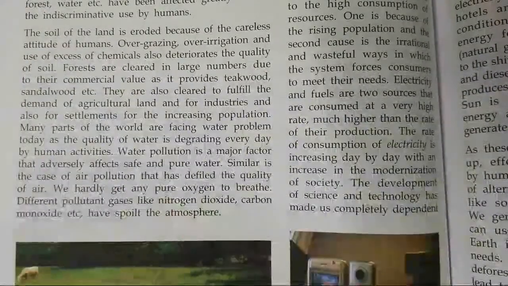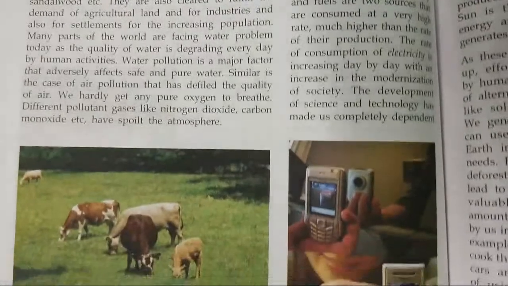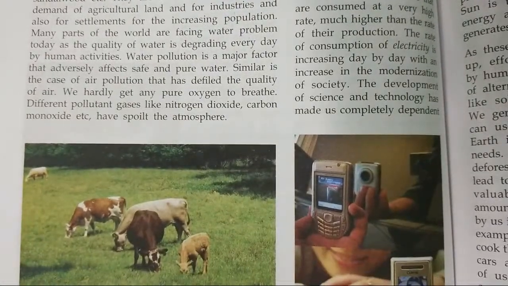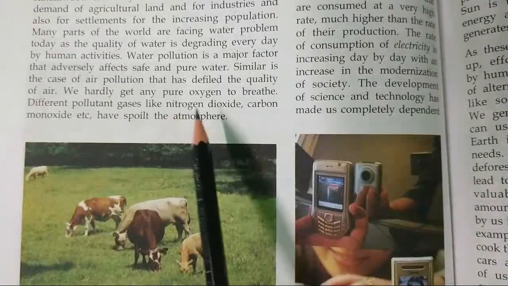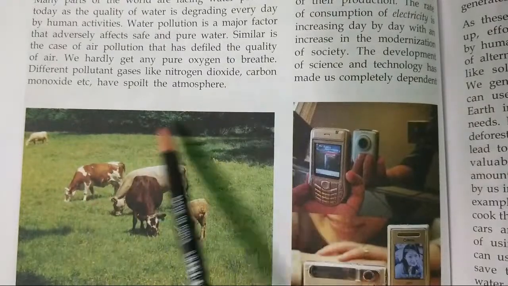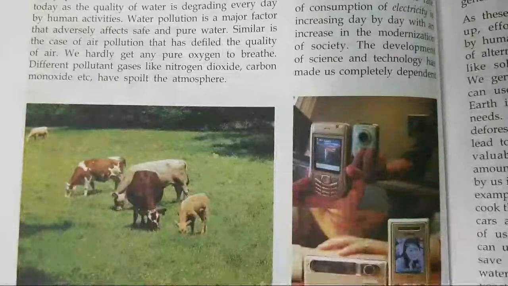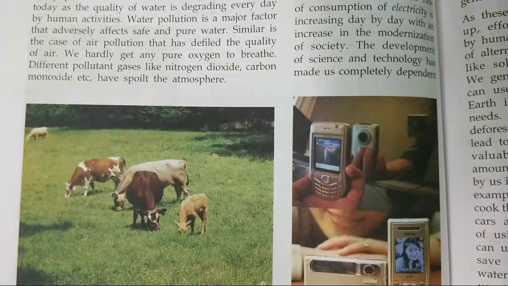Similarly, air pollution has also increased. These are the effects of overuse and overutilization of the resources. Now we hardly get any pure oxygen to breathe. Different pollutant gases have increased. So this is the harmful effect of use of more of the resources.